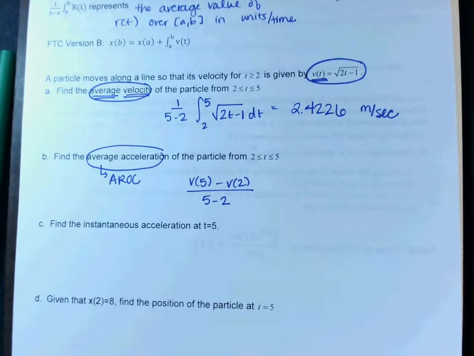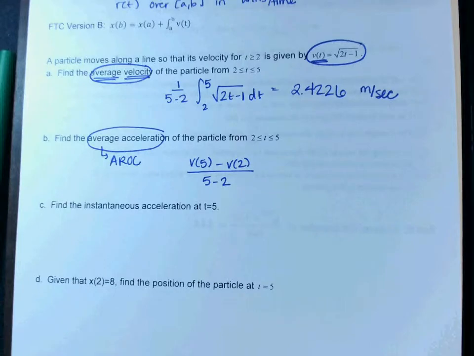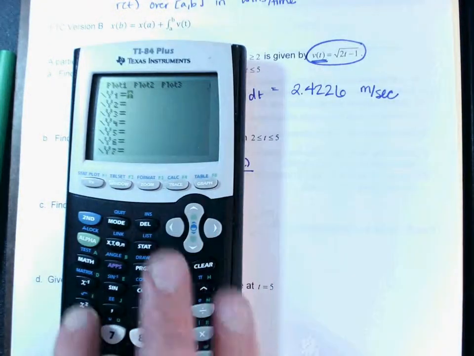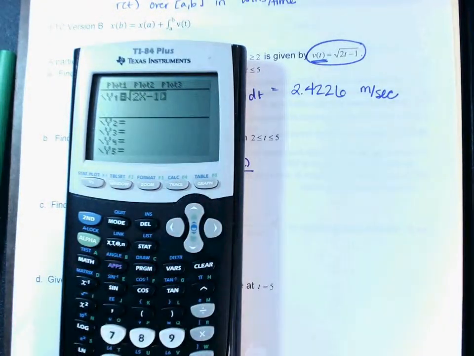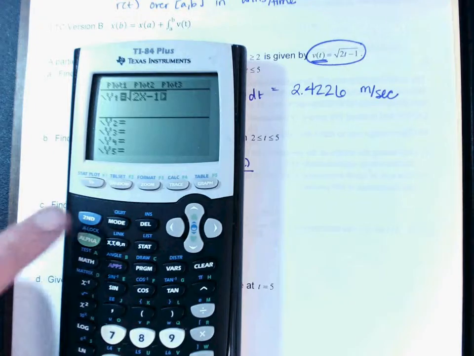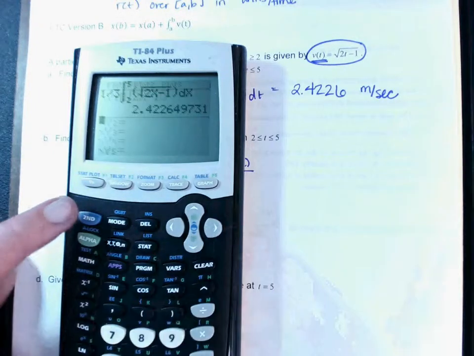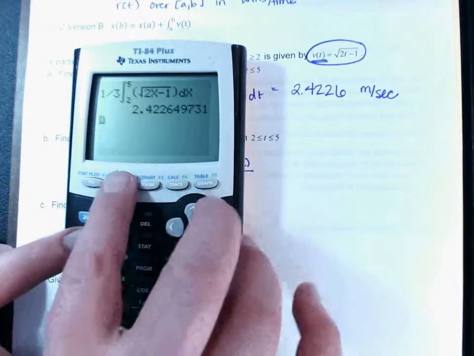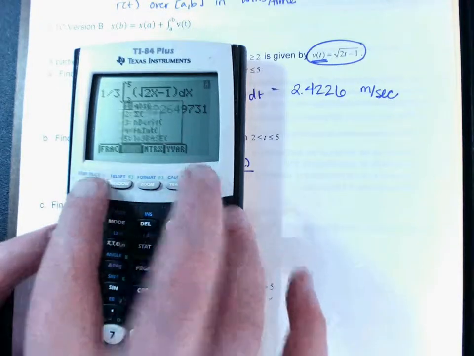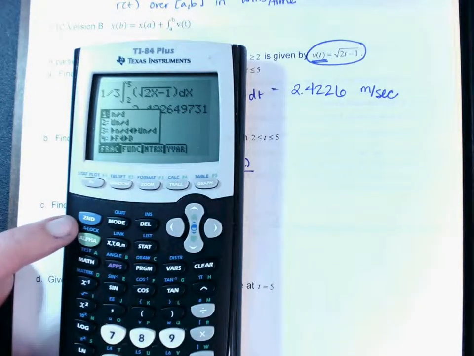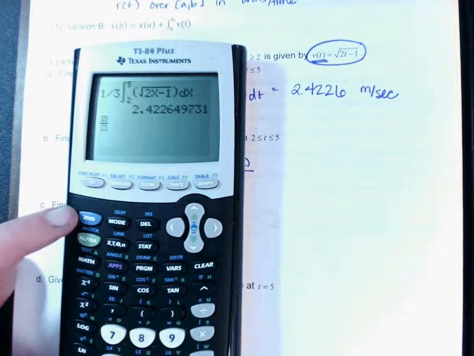Now, if you have not already, go ahead and type that equation into y equals. We're just going to review the shortcuts for that. So y equals, I'm typing in square root 2x minus 1. Okay, then from there, after you type it into y equals, remember how to pull the fraction bar up? It's alpha y equals, and then you'll get your n over d.